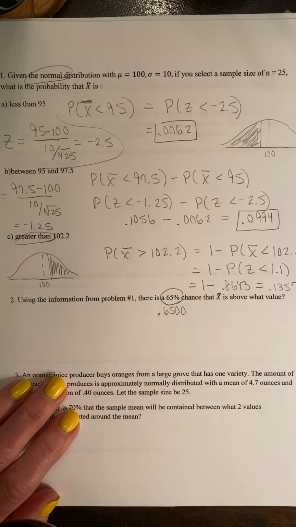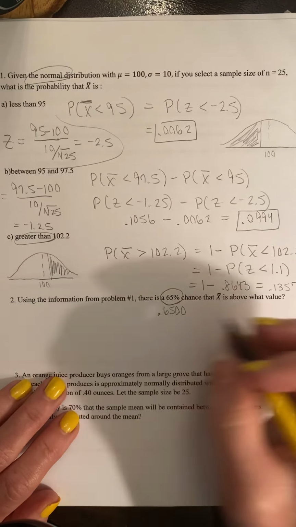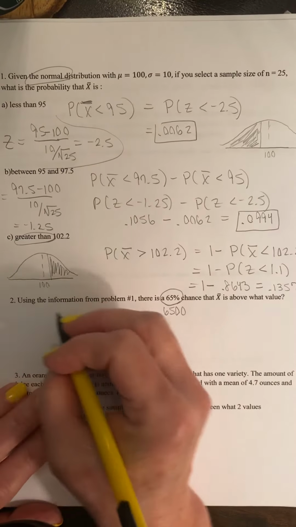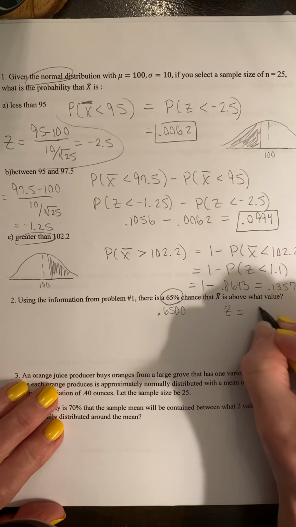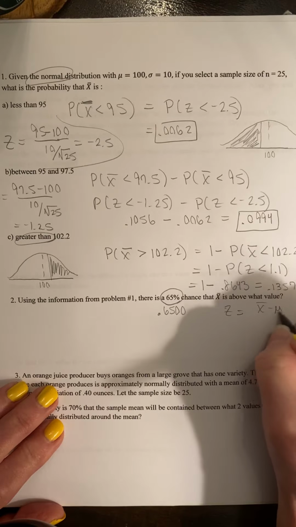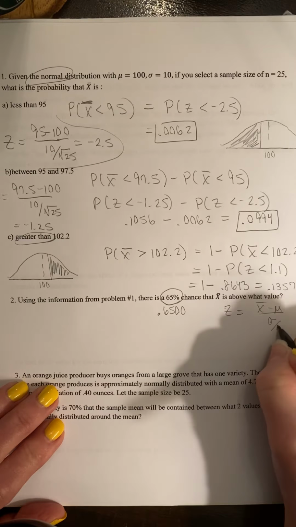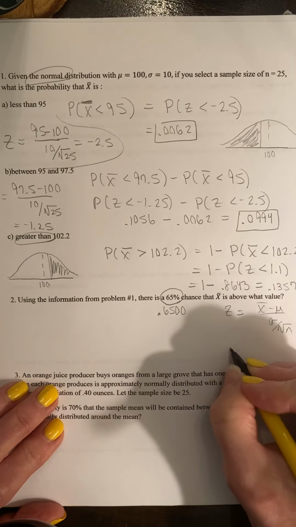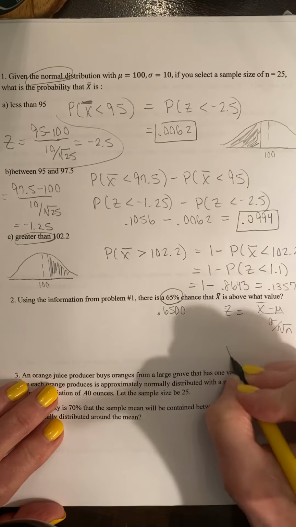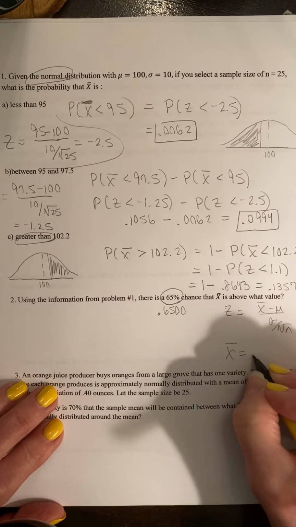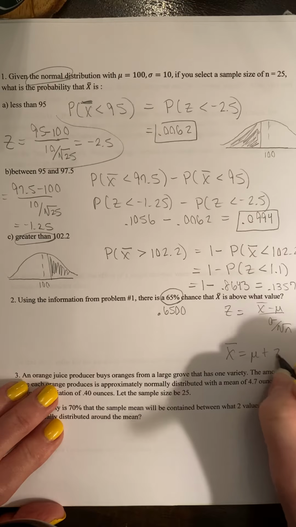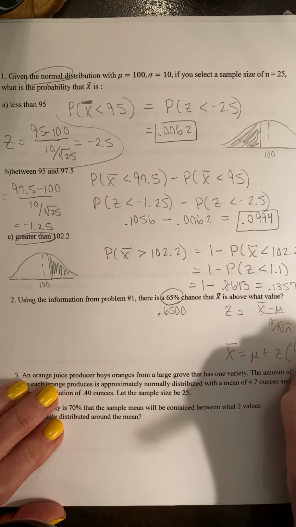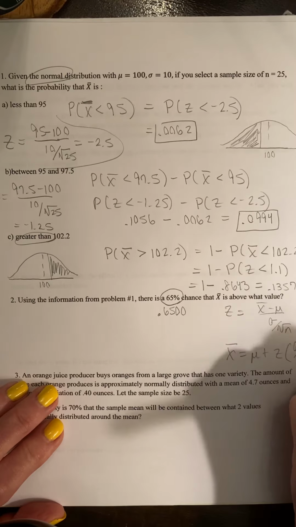If I take my z formula, which is x bar minus mu over sigma over the square root of n, and I do some rearranging, I get x bar is mu plus z times sigma over the square root of n.